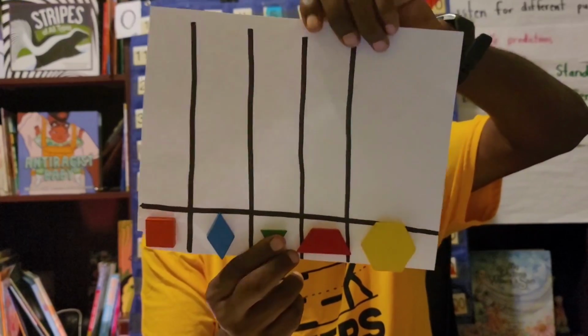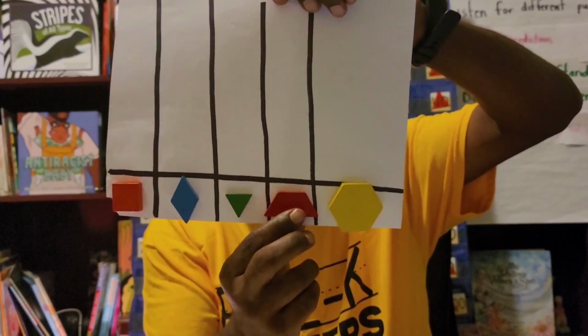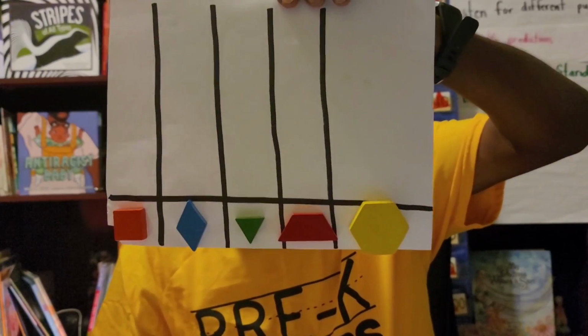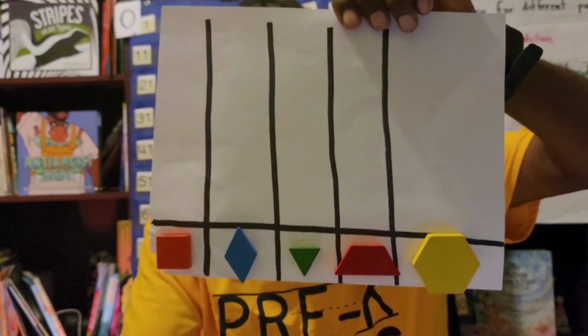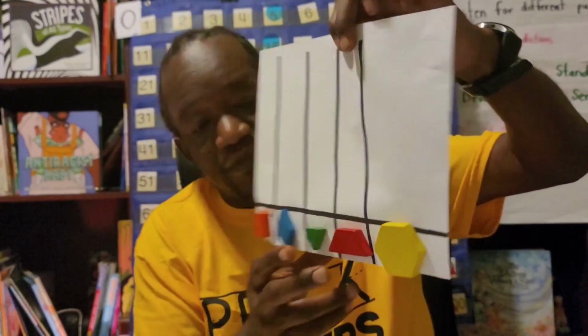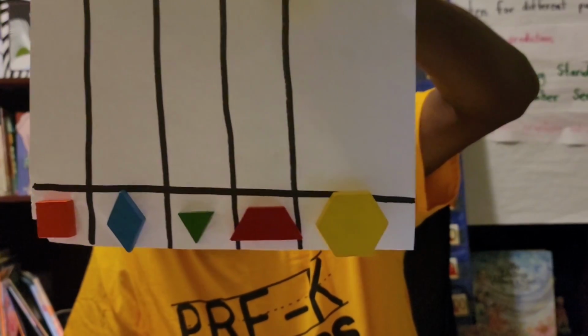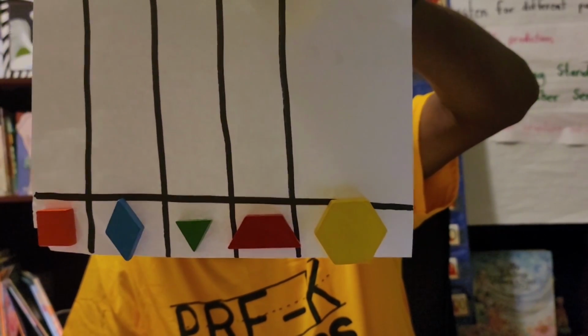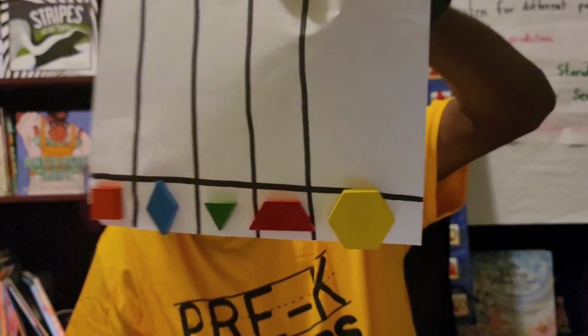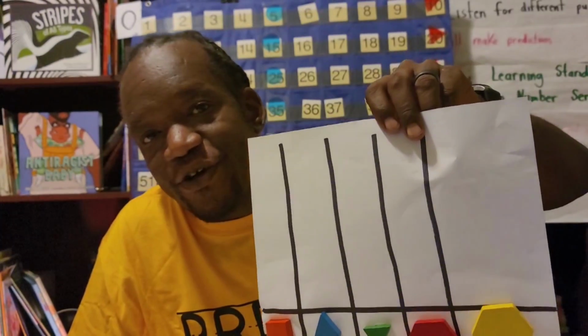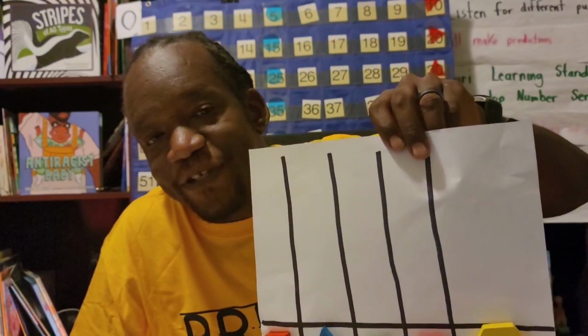Yes, a triangle. And what's this shape right here? Ooh, that might be a hard one. What's that shape, Michaela? Yeah, it's red. You're right, that's red. Everybody say trapezoid. Say trapezoid.